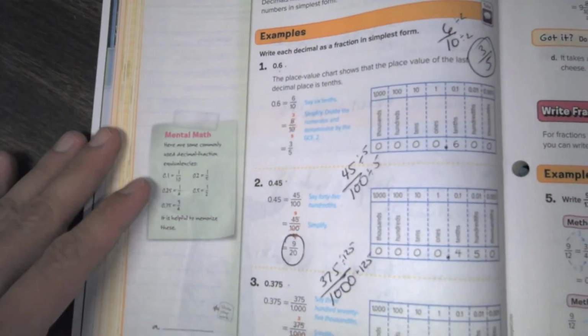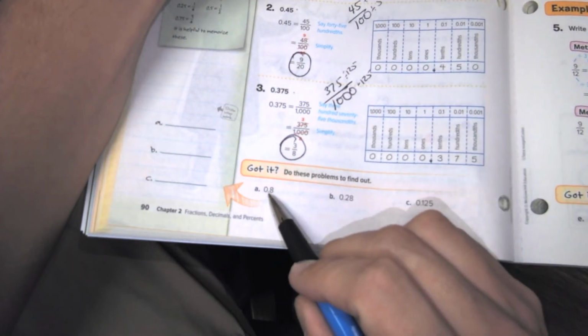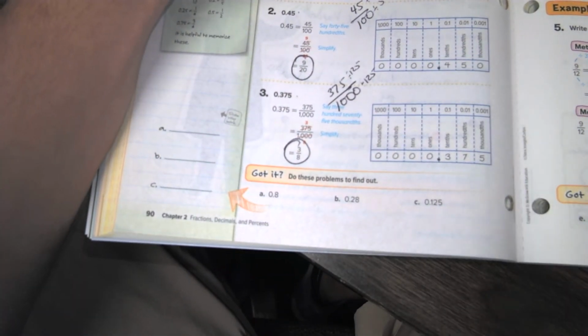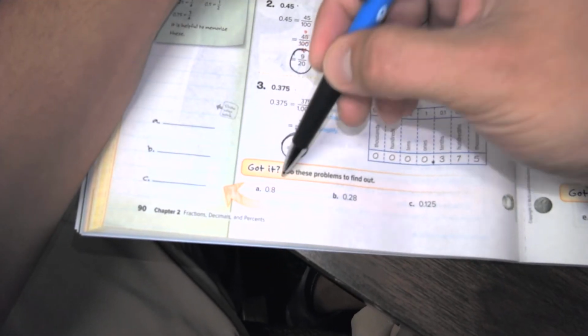So now that we've done those, let's go back to page 90, and I want you guys to do A, B, and C down here. So 0.8, 0.28, 0.125. But I want you to read it the correct way. I'm not going to tell you how it is, because once you figure out how to read these, you will be able to put them in fractions. So you are just turning them into fractions in simplest form. Pause the video and go ahead and complete these.